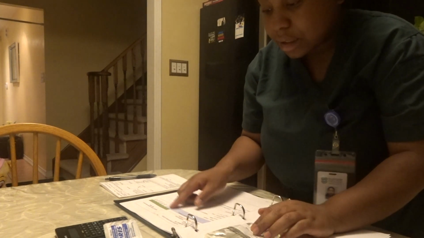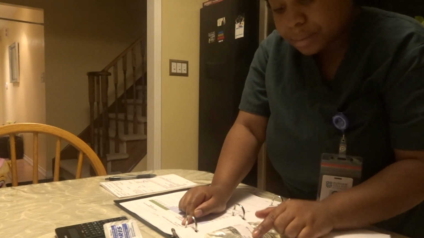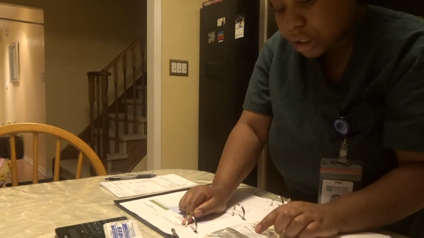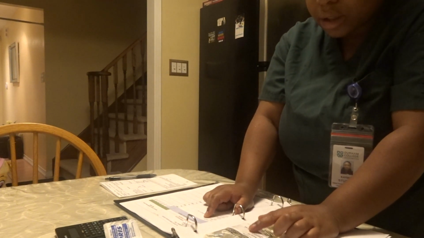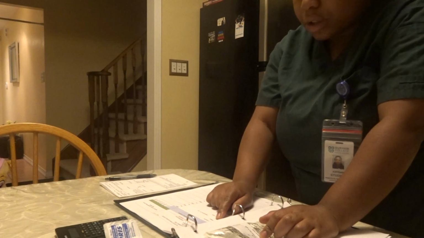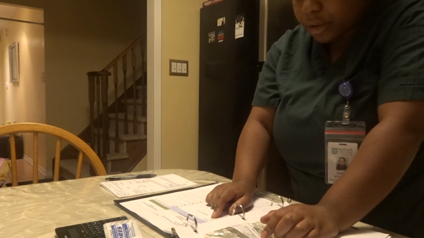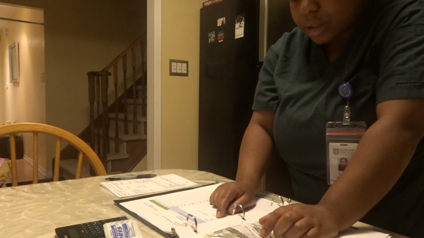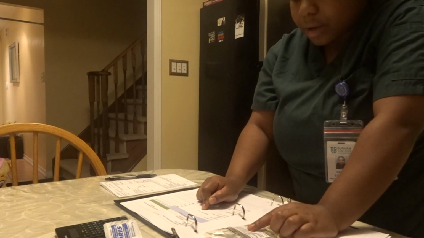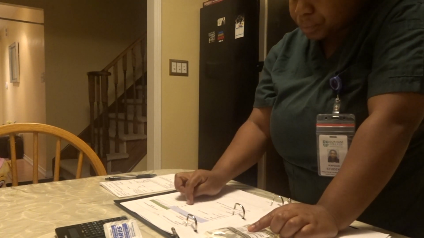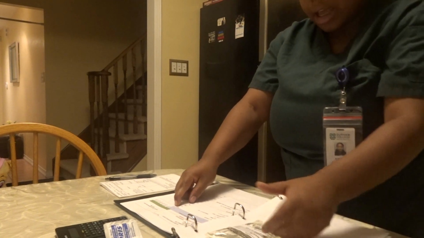Okay, so then I'm going to go ahead and do my second check. It says Sid Garland. Medication is cefazolin. The dose is 500 milligrams. The route is IV. Frequency is every 8 hours, so every 8 hours I'll be giving this medication at 6 a.m. in the site of the left hand.